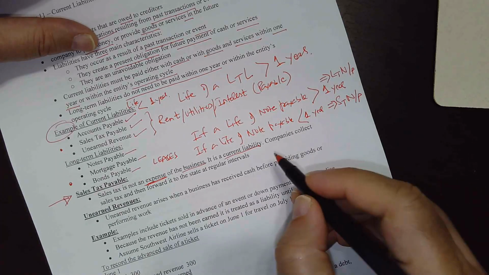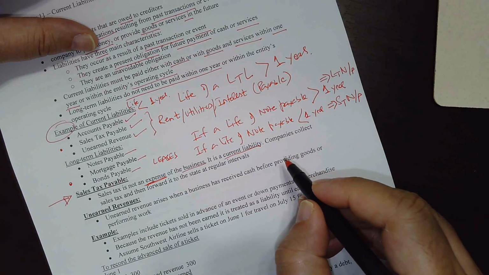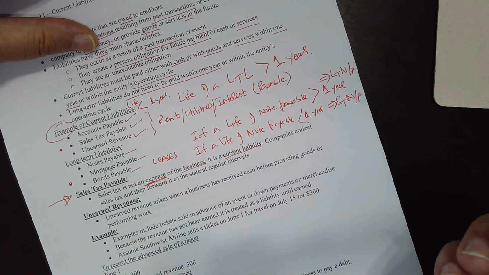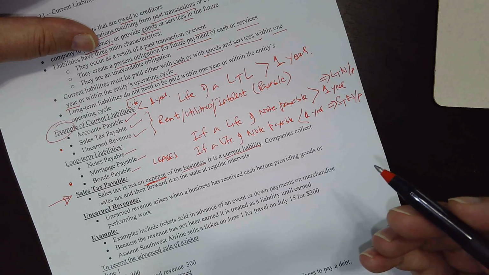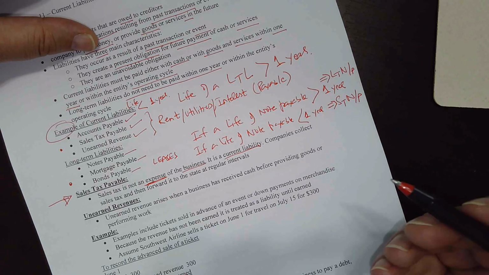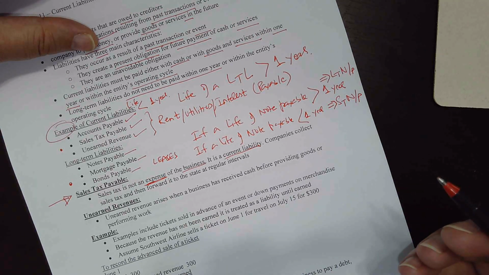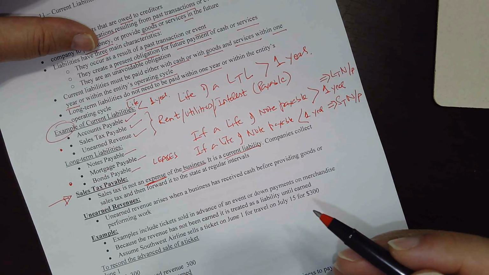So for example, if I am purchasing something for $100 and I'm paying $108.25, that $100 represents the revenue for the company for selling the product, and $8.25 represents the sales tax they have collected on behalf of the state.